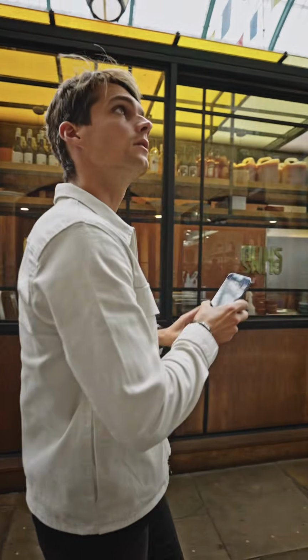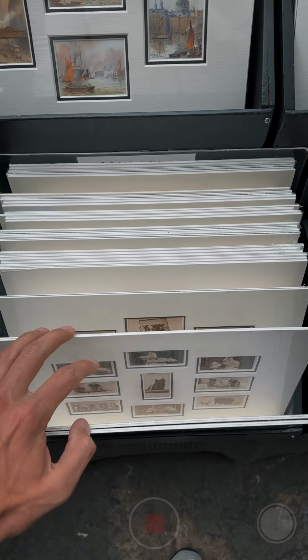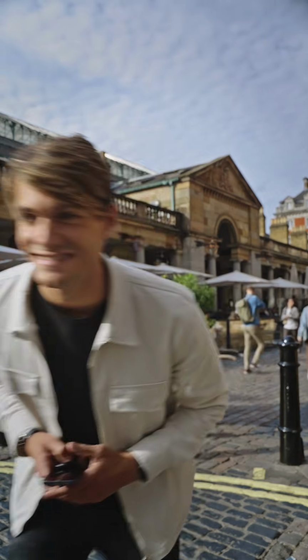Good morning! Today we are exploring Covent Garden together. But first thing first, let's grab a coffee. Next, we'll walk around Covent Garden, exploring interesting locations and engaging in different activities, capturing these moments in a way that invites our audience into the experience. Now let's go shoot some more content around Covent Garden.